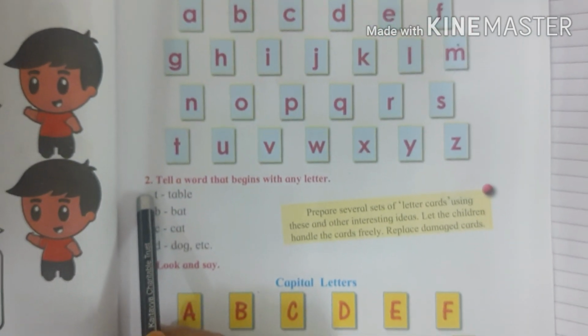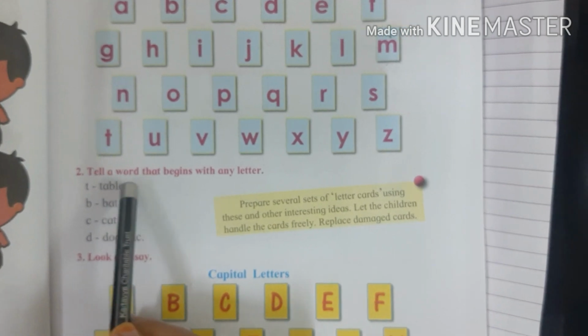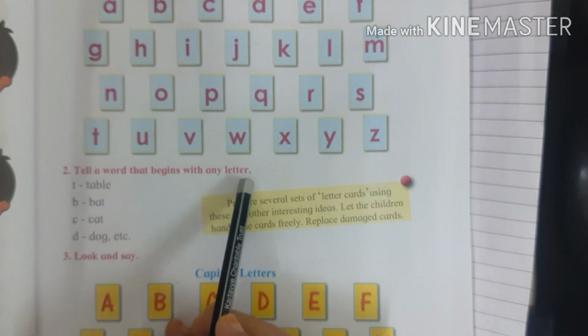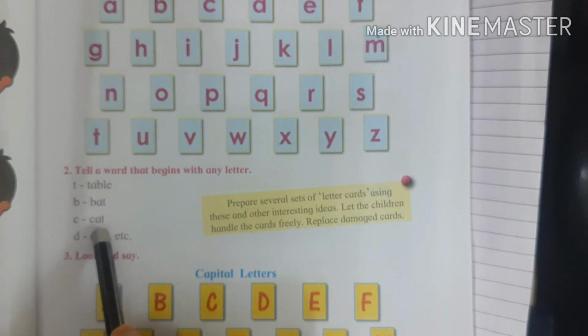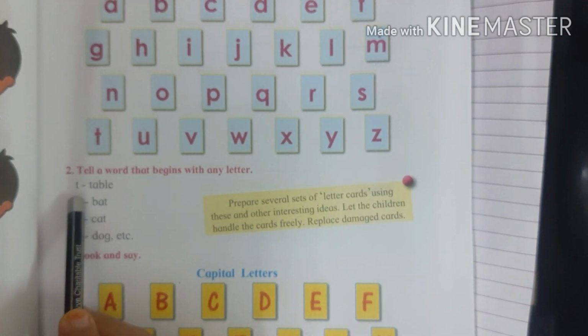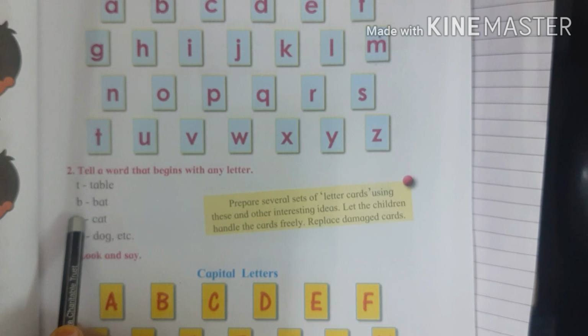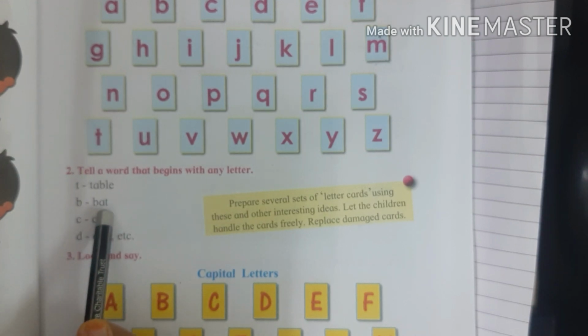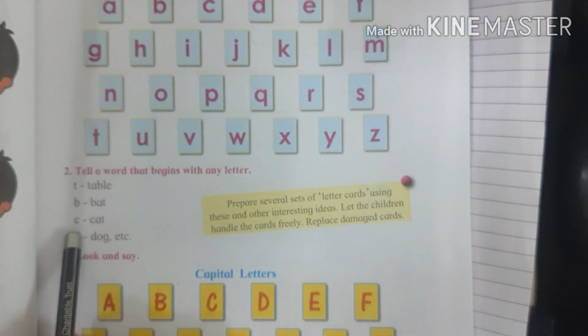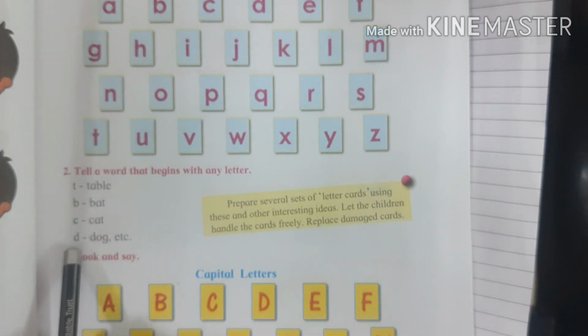Question number 2. Tell a word that begins with any letter. For example, what is this? T. T for table. B. B for bat. C. C for cat. D. D for dog, and etc.